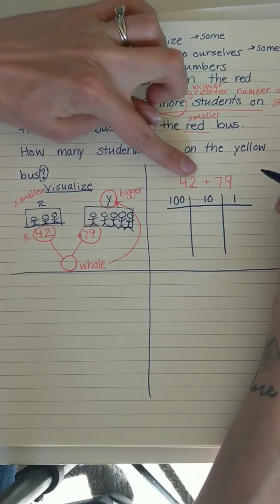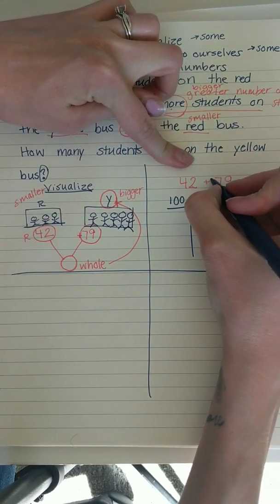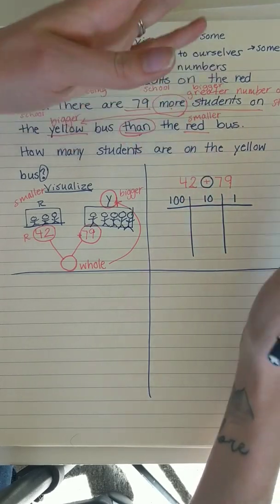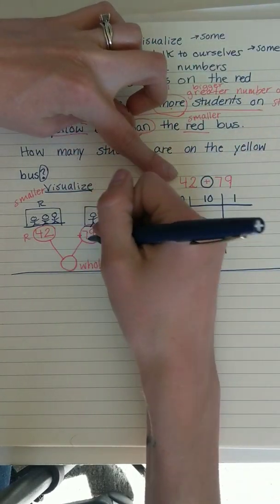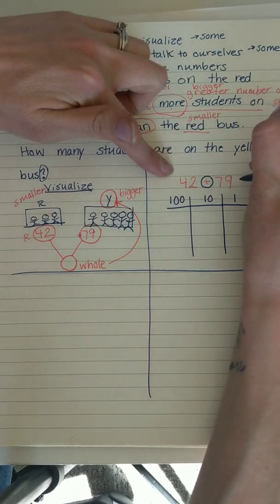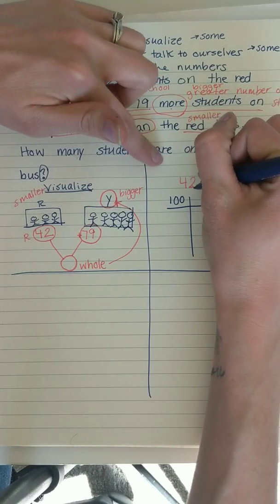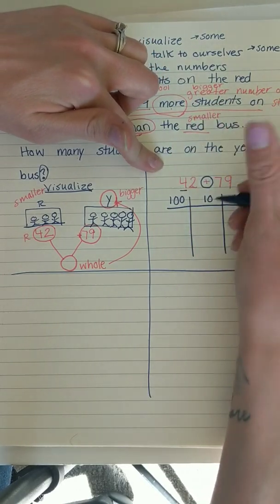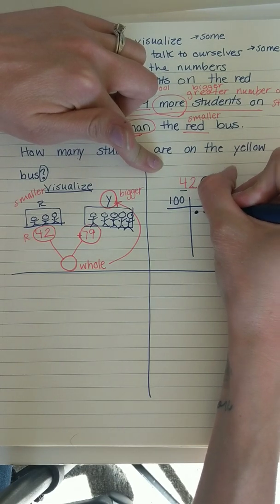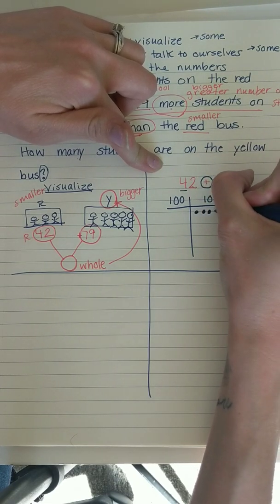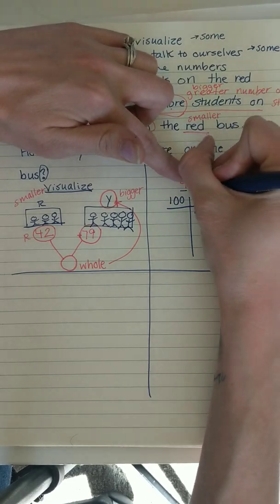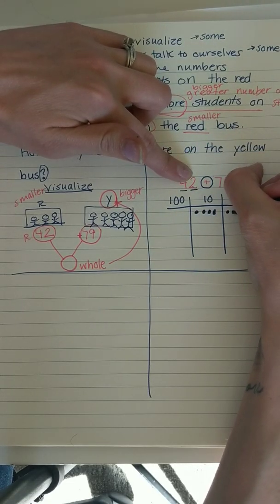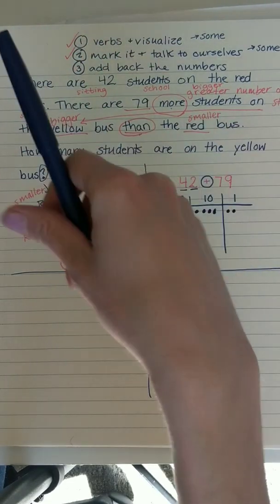I am going to draw both numbers together because I have a plus sign. So I'm putting them together, my 2 parts. Okay, 42. So let's start by putting 4 tens, 1, 2, 3, 4, and 2 ones, 1, 2. Okay, that's my first number.